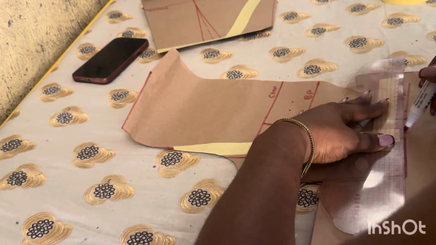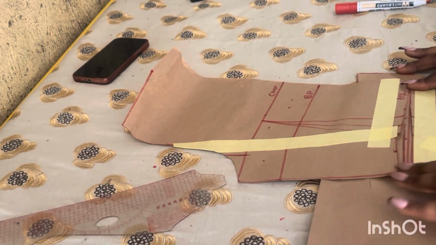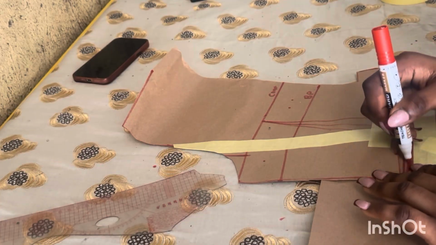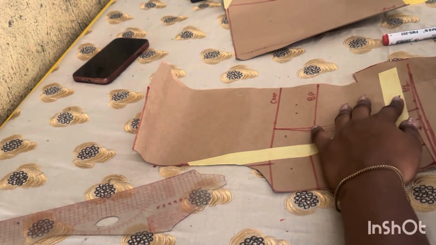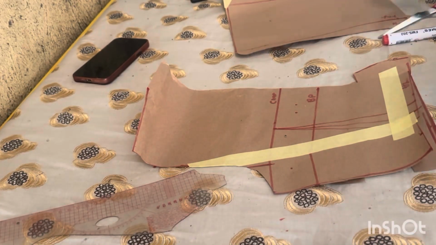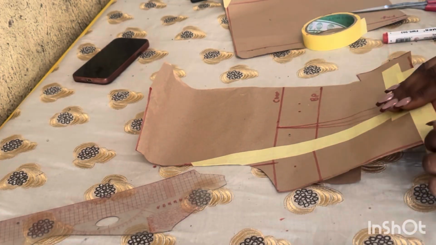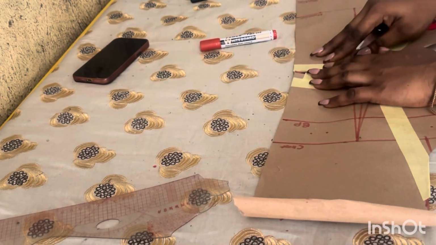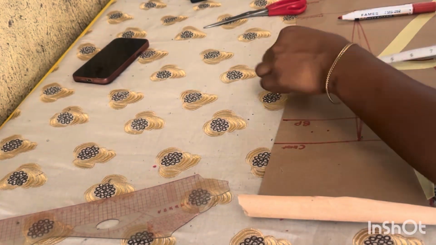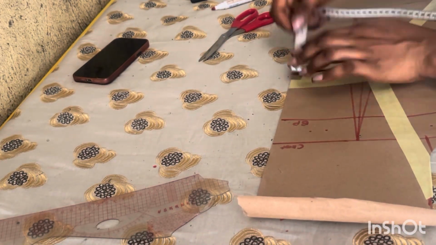See what I'm doing? Trying to connect the lines to complete my darts, my body's pattern, so it will be straight. So I'm doing it separately so that I'll be able to contour my back for my zipper bulge. See that when I finish placing that, I'll measure and try to correct wherever it's not okay.